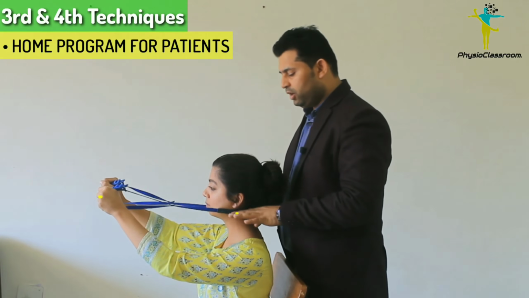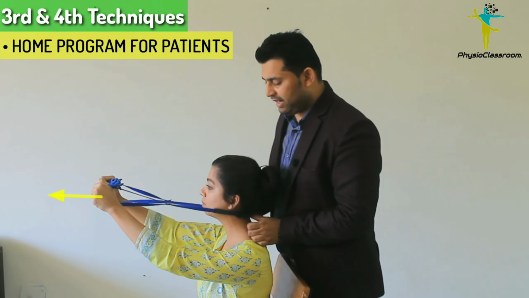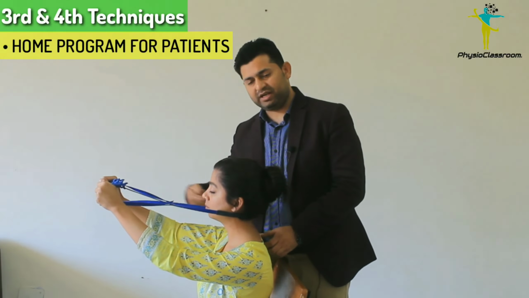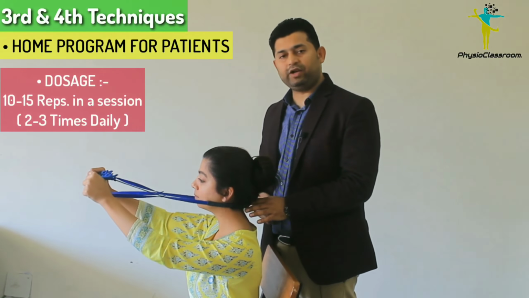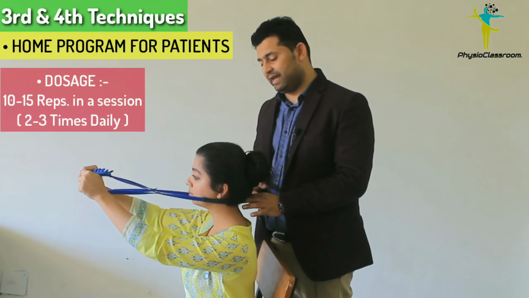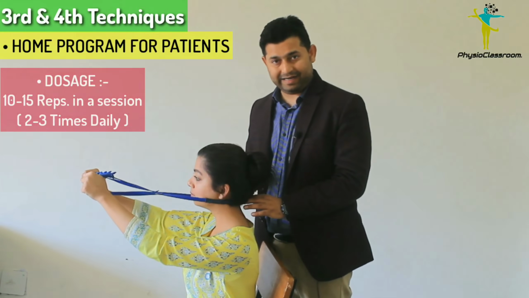With the strap positioned at the level of the angle of the jaw, the patient is instructed to glide or push the C2 spinous process anteriorly and at the same time perform the chin retraction exercise. The patient can be instructed to perform 10 to 15 repetitions of this exercise in a single session and can do it twice or thrice daily.